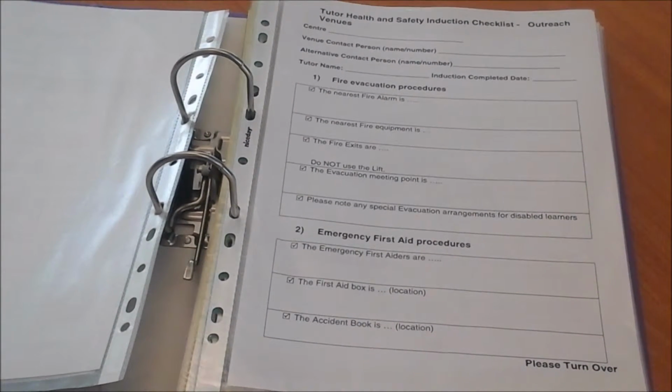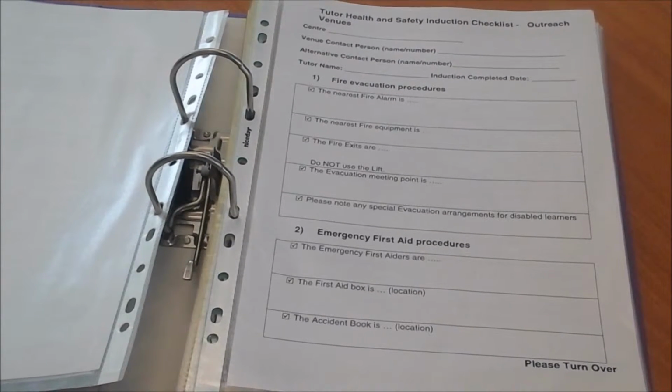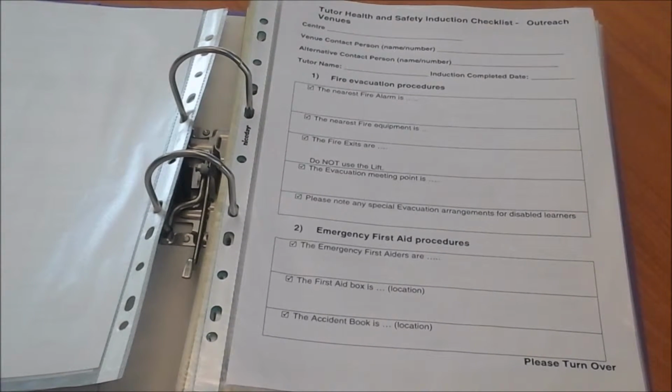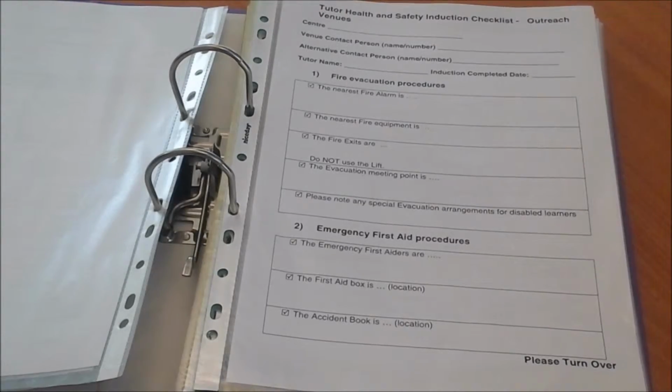If you are teaching in one of our outreach venues, you must have had a health and safety induction from them at the venue. Following this, you and the partner will need to complete the health and safety induction checklist. Both you and the partner must sign and date this form.